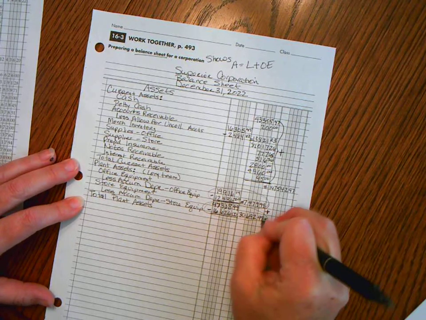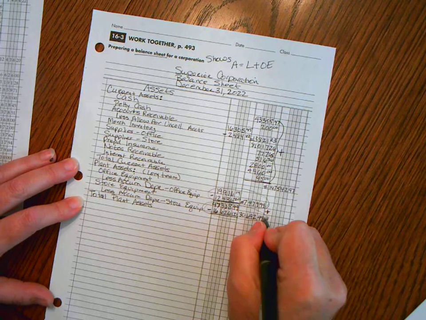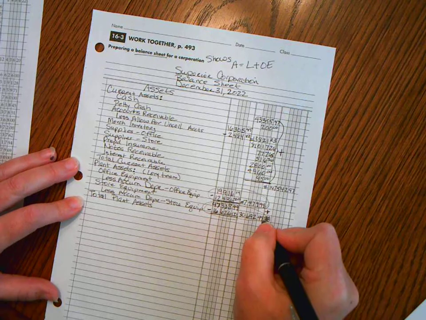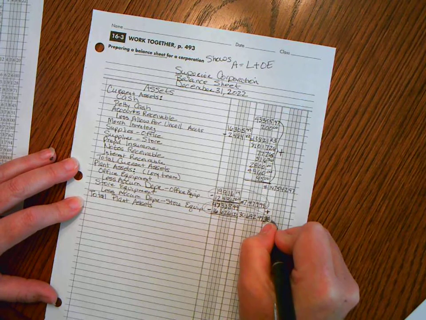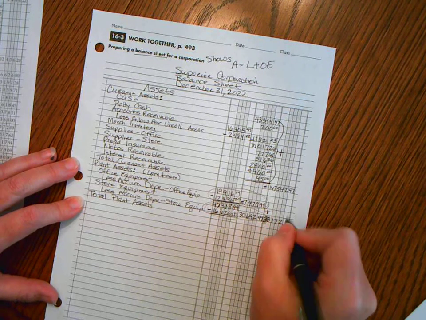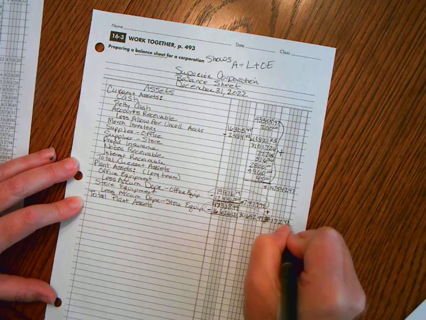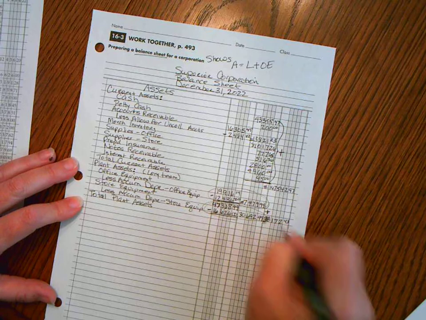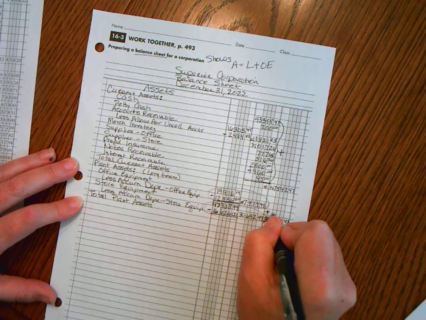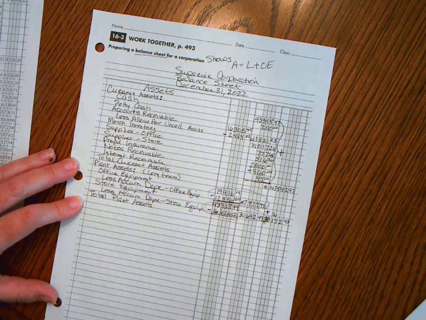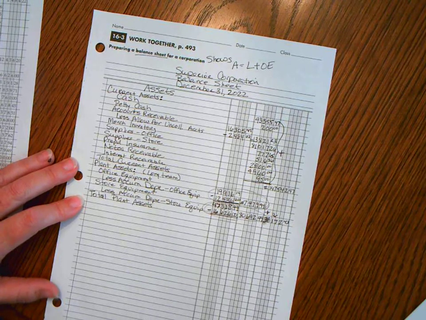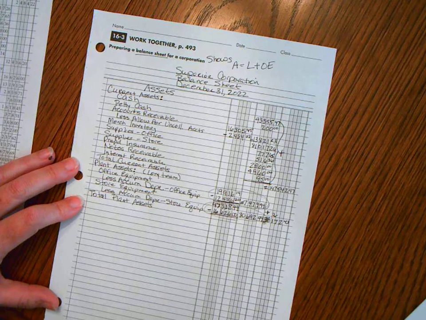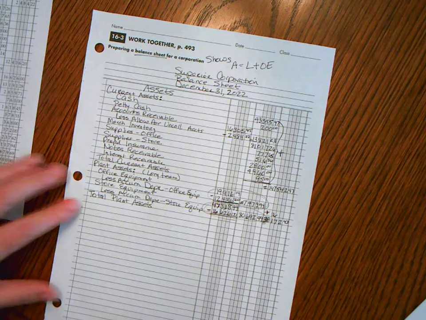Oh, I don't have enough room there. 38,172.43. Okay. Make your own notes if you need to. However, you can make sure you remember this. 38,172.43. Okay, so you can see that. Hopefully you can see that. All right.